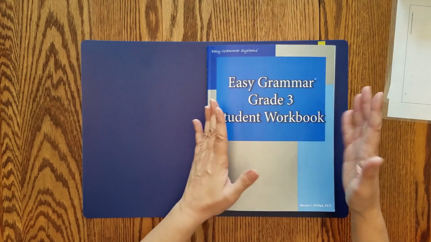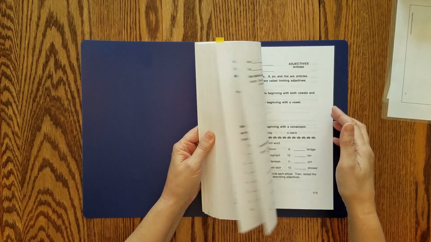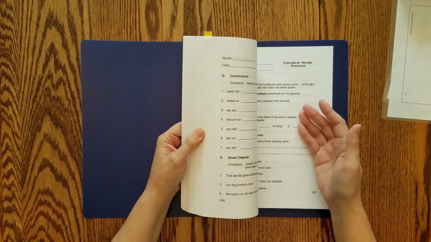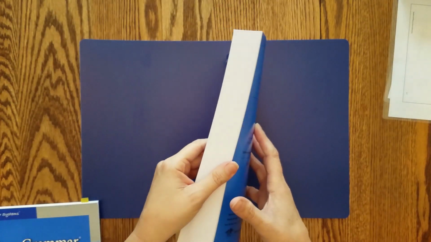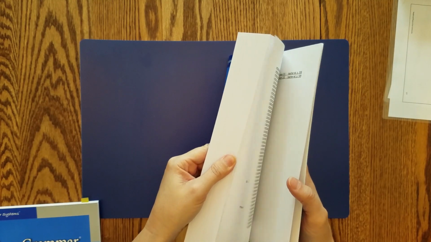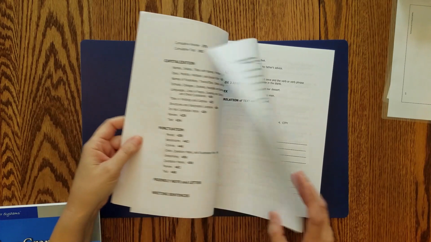So why do we use anything else? Well, because I know some of these other concepts are going to come up later with regard to punctuation and whatnot, and I'll show you the scope and sequence. I can't remember where I found it in here though.